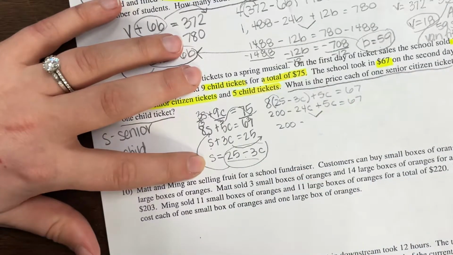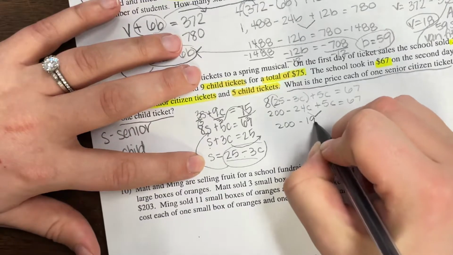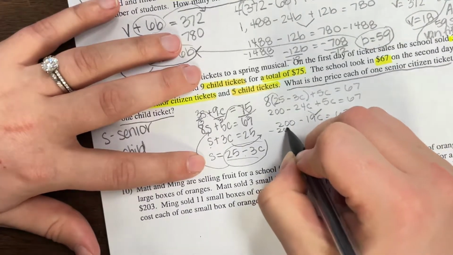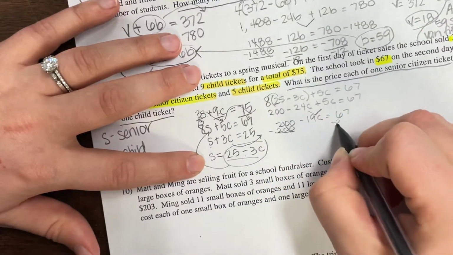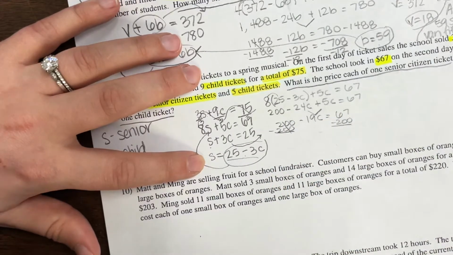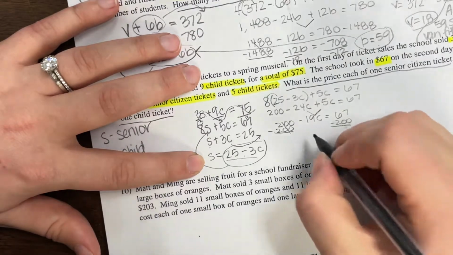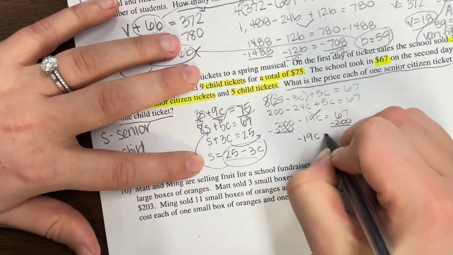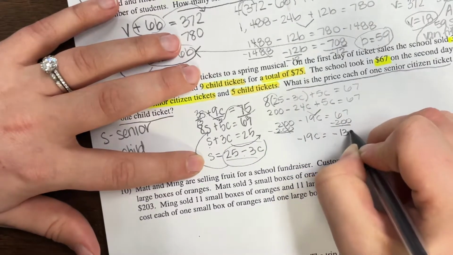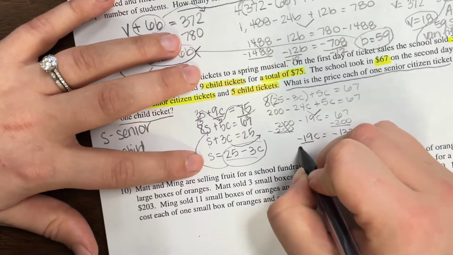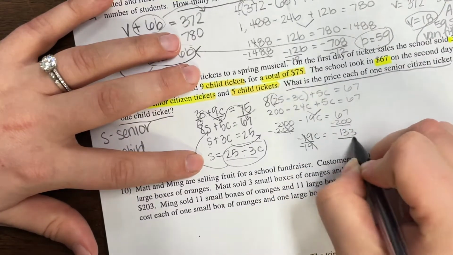So negative 24 plus 5, negative 19C. Subtract your 200. So 67 minus 200. So negative 19C equals negative 133. Divide by negative 19.